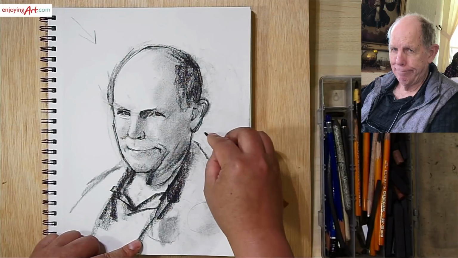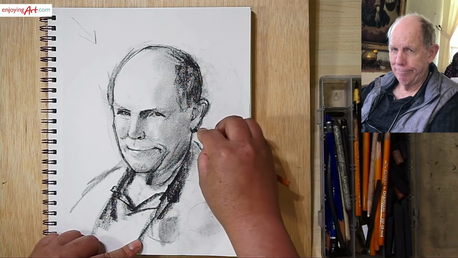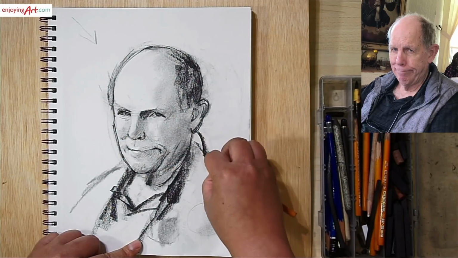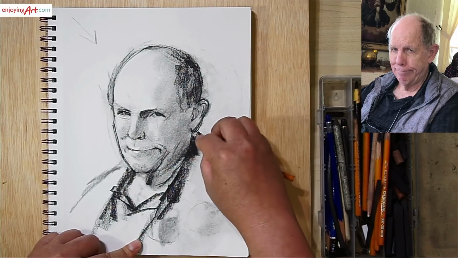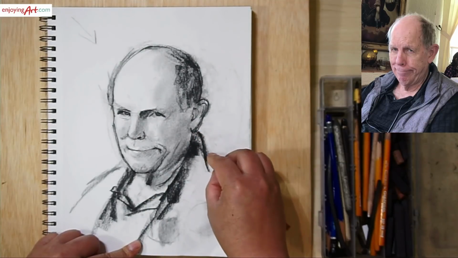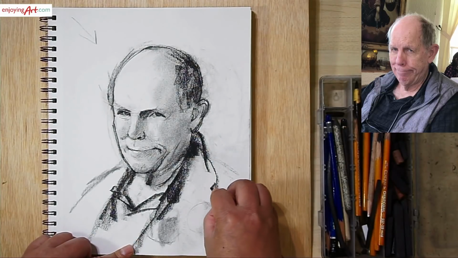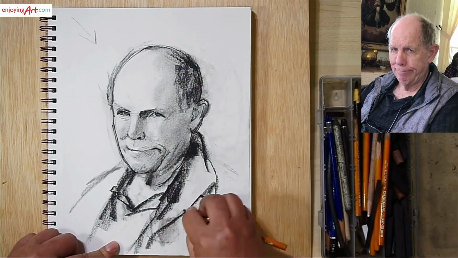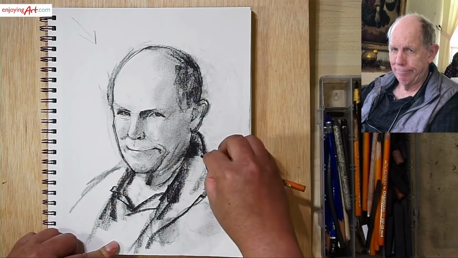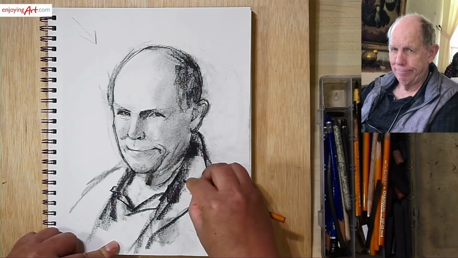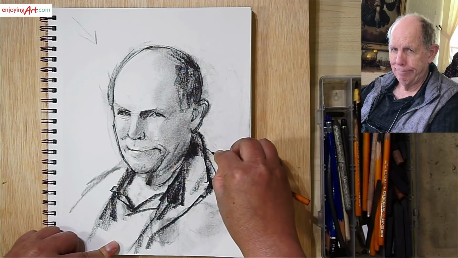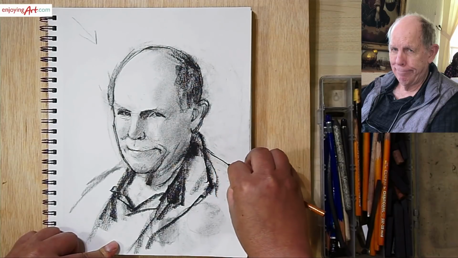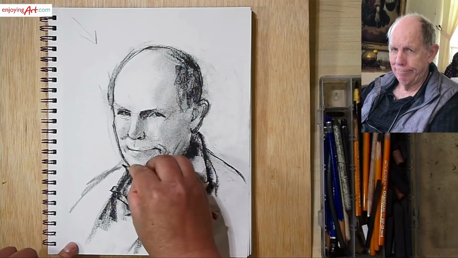And now, actually, the color of the coat comes up and down right at the bottom of the ears. And the shoulder line comes over here, gradually turning into the right side.